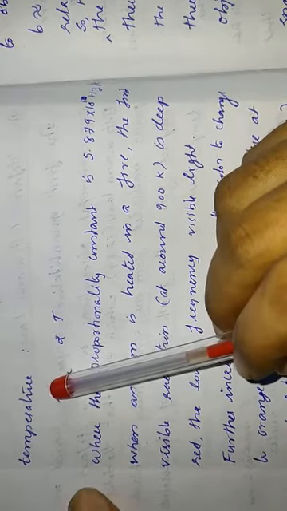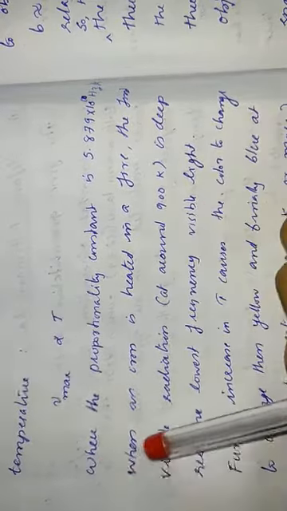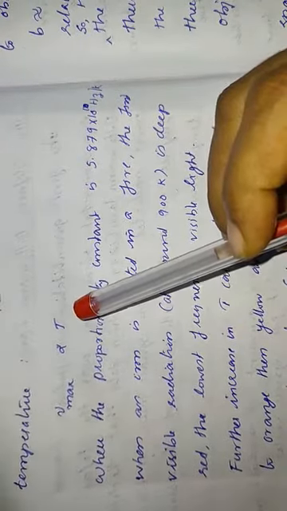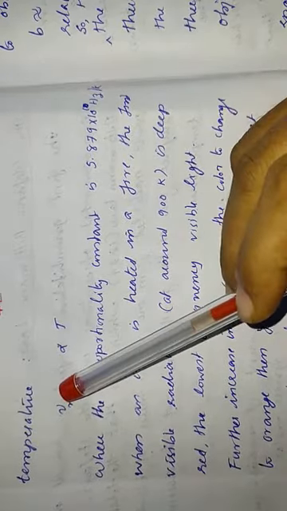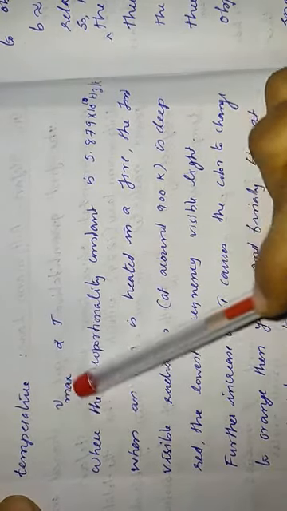Max means the maximum frequency at which the peak of emission appears is proportional to T. This represents Wien's displacement law. So it tells us about the relation between the peak frequency of radiation and the absolute temperature. If we represent this in terms of frequency, they are directly proportional.